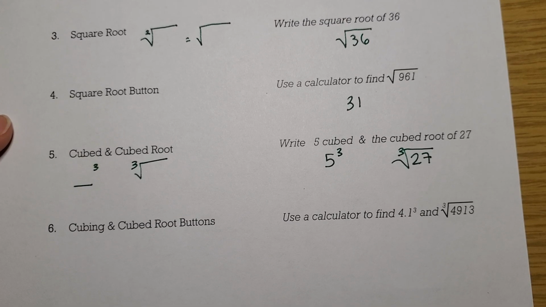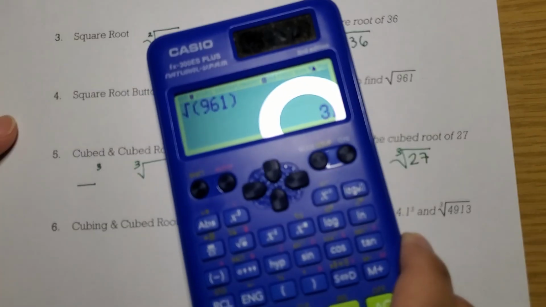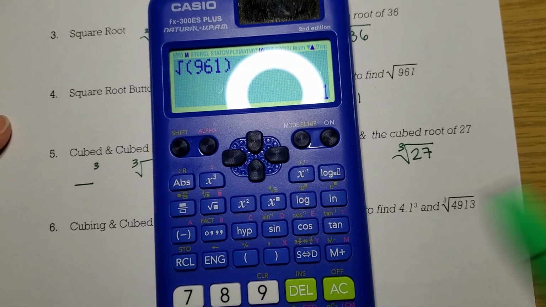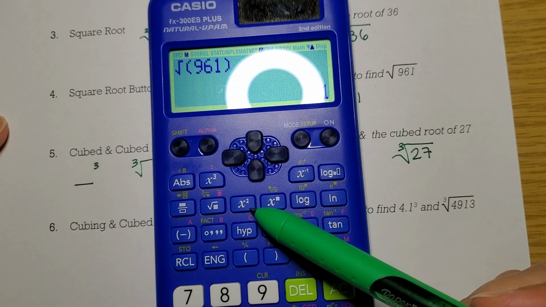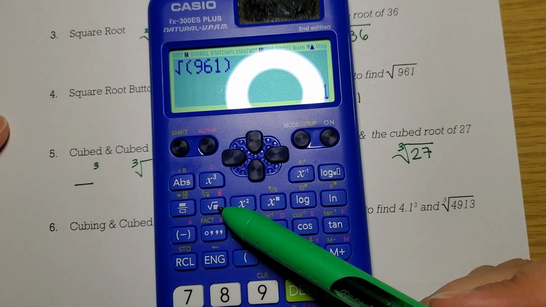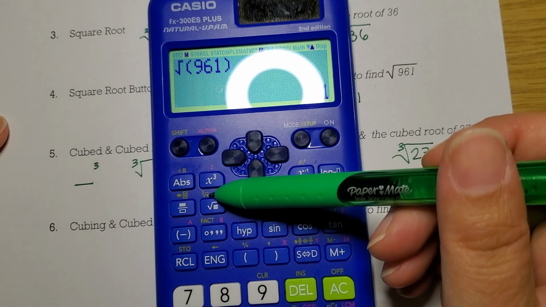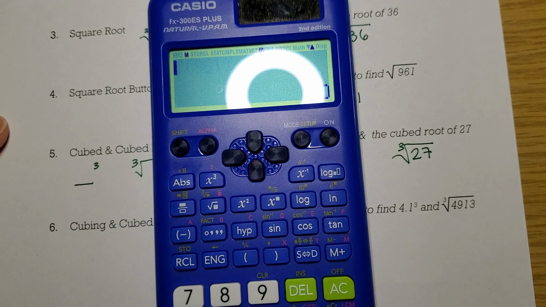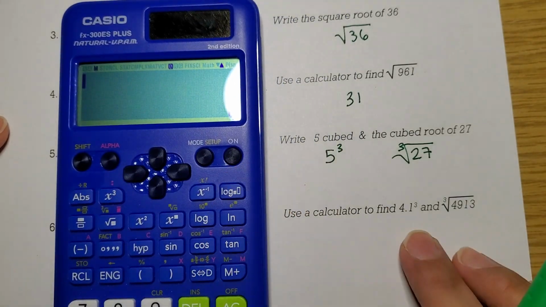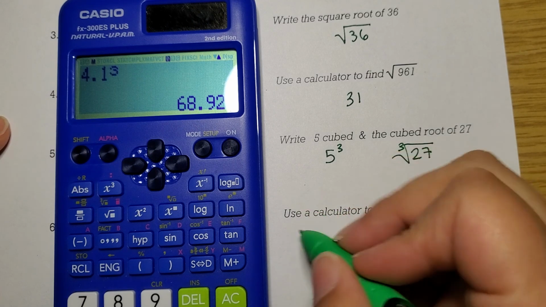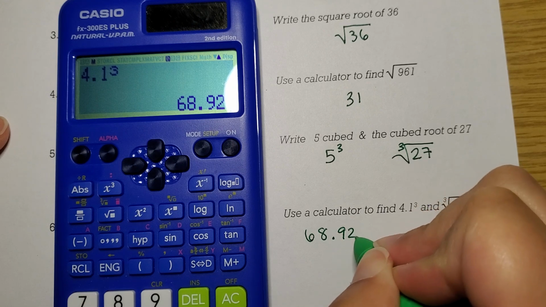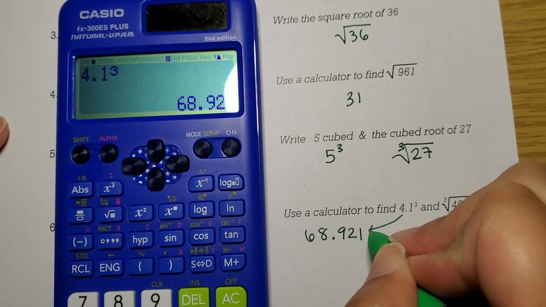Now, some calculators, not all, but some calculators have a cubing and a cubed root button. If I look at this calculator, for example, this is my exponent button, and that is my nth root. Here's my squaring and my square root. Here's my cubing and my cubed root. So for example, if I wanted to find 4.1 cubed, I could type in 4.1 and then press the x cubed button to get it cubed. That will give me 68.921.